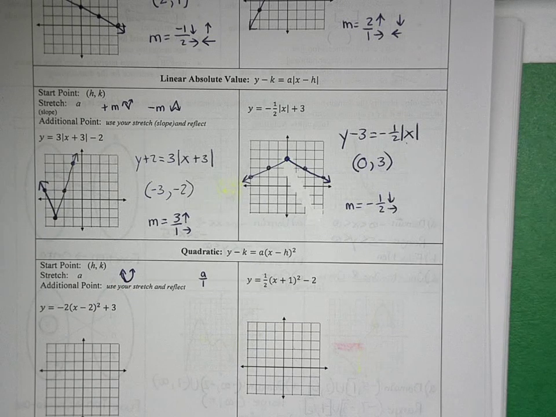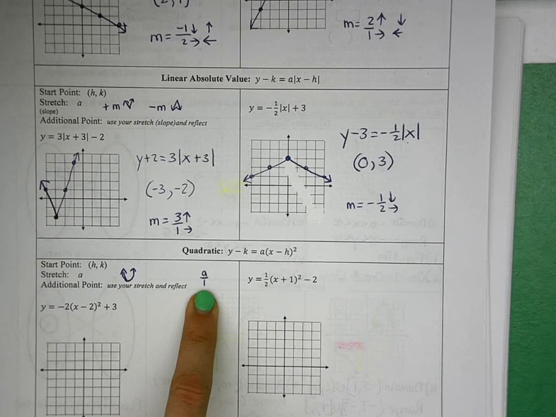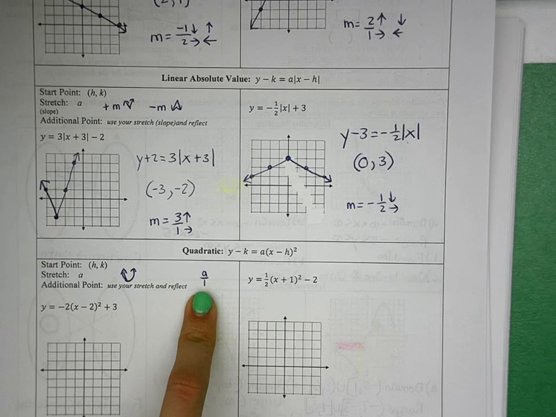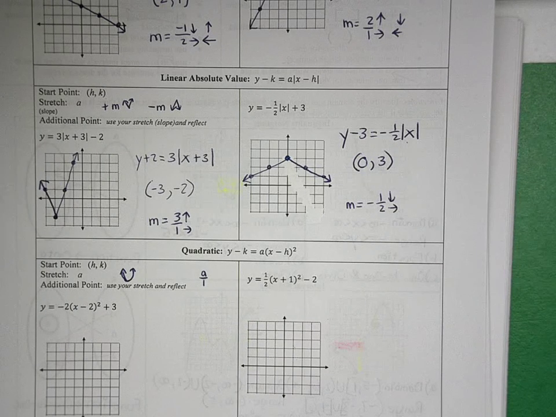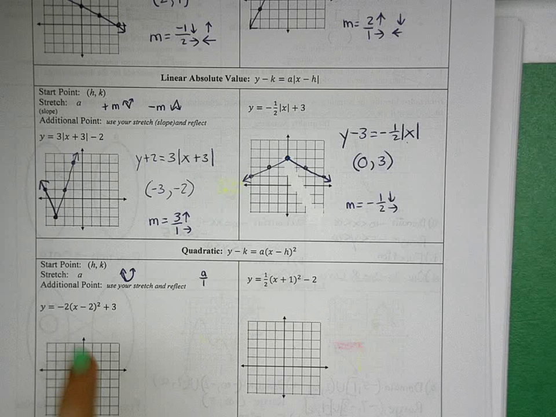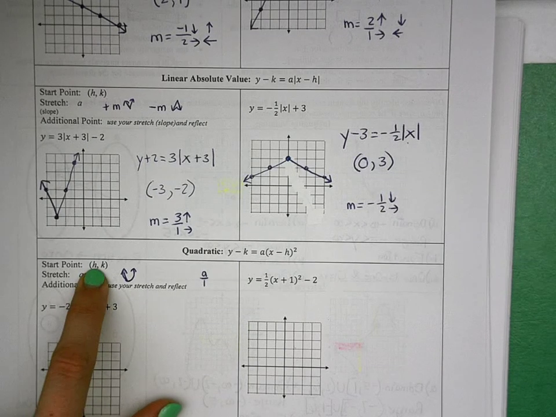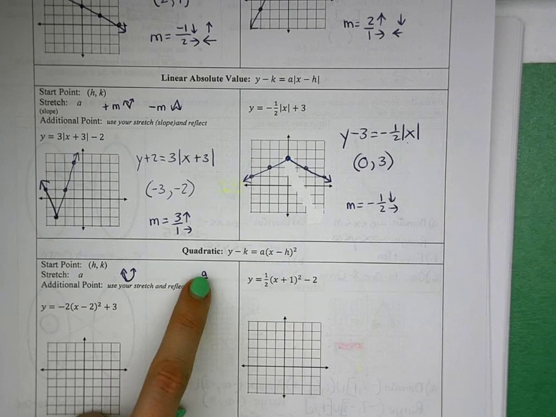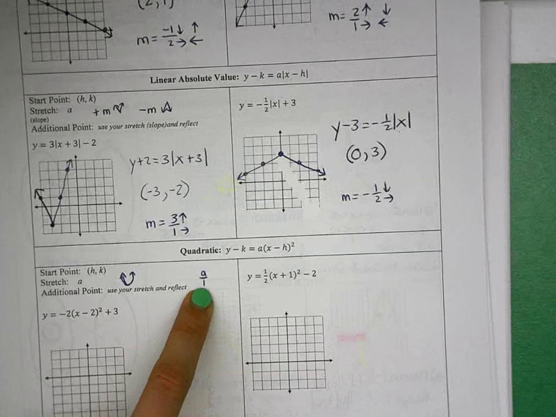Technically speaking, the next step after that first one is our a over 1 times 3. And then it continues to increase like that as we go on. But we're really only concerned at this point with coming up with 3 points. So our 3 points for our quadratic are going to be our vertex, our hk, and then the 2 points that result from doing a over 1.